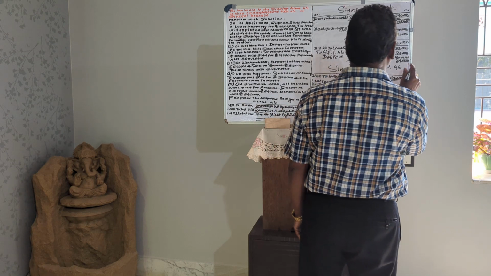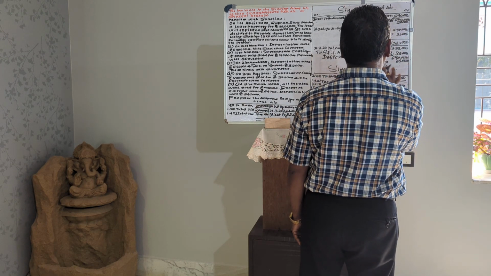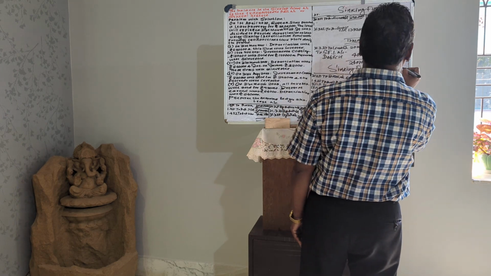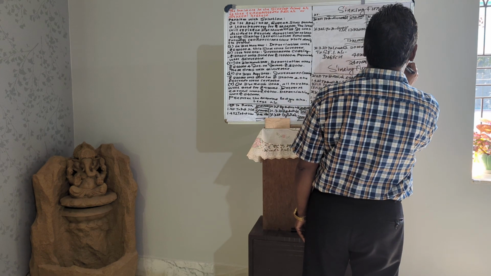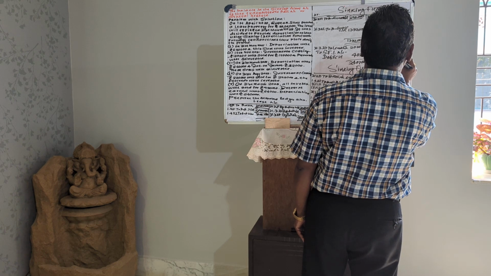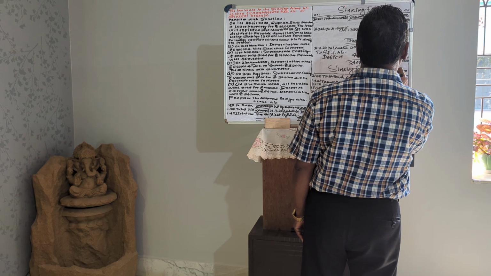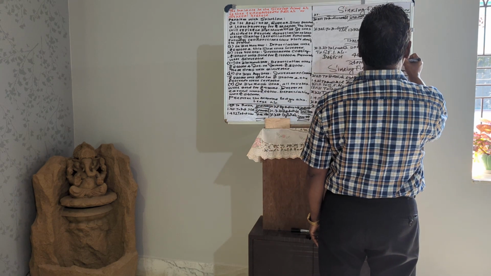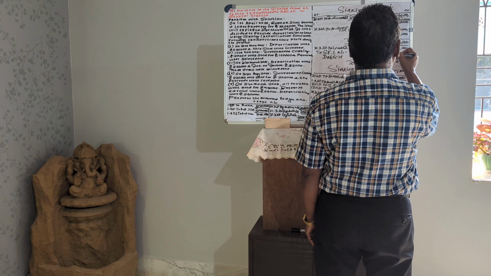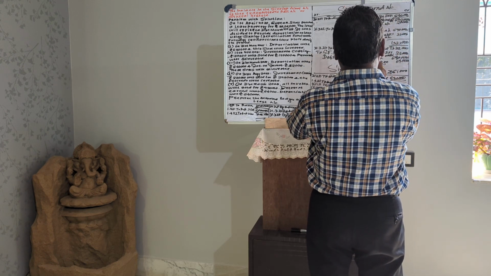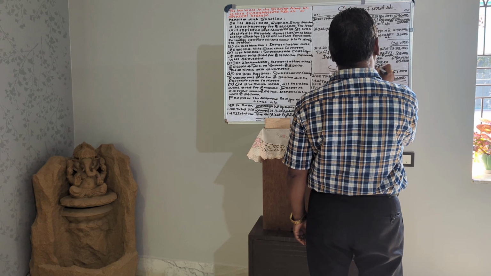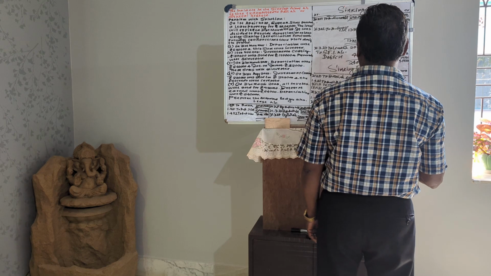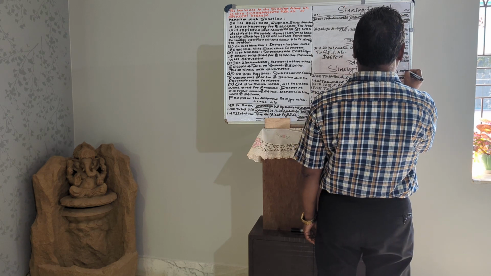The credit total is 20,61,000, so there is a loss. So we will write by profit and loss account, loss on investment and loss on lease.